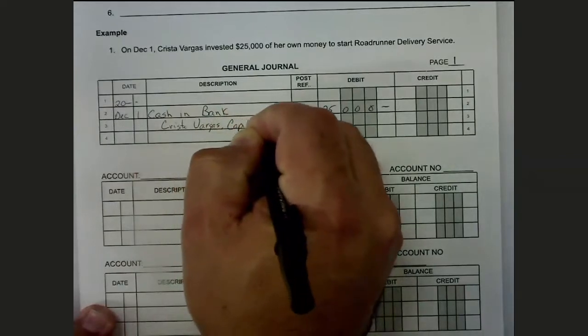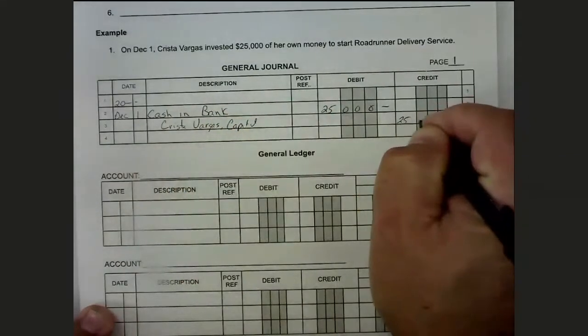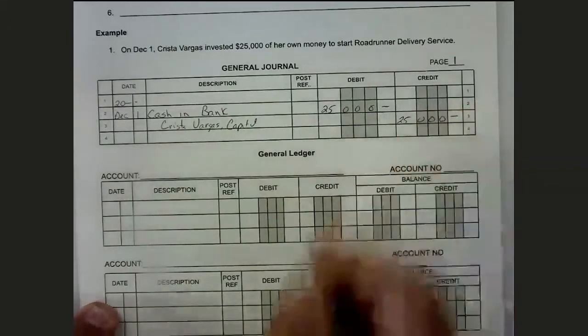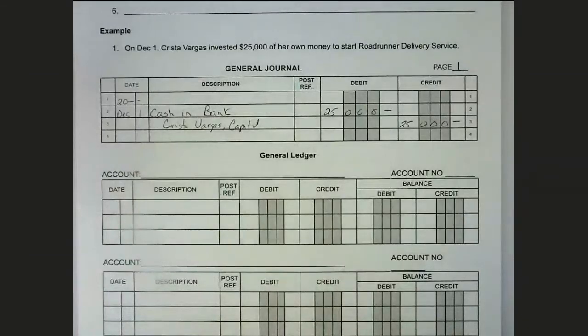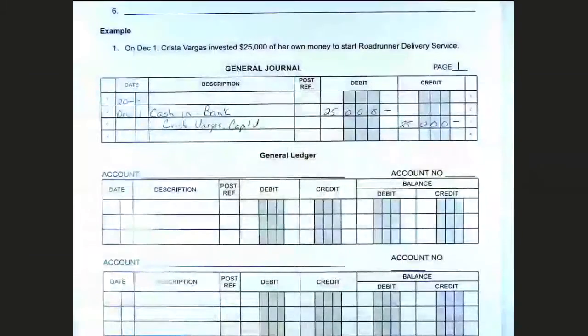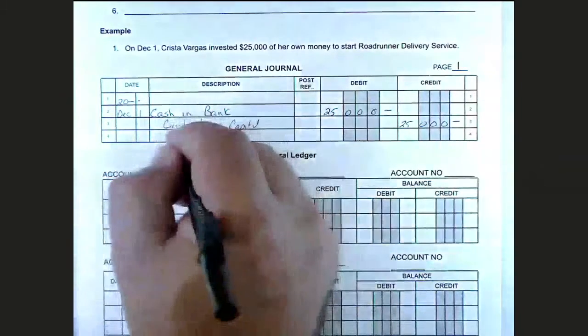It's the capital account. We don't have it listed here. Well, what would be the source document? What would likely be a source document for this example? It's not stated here in the problem. But what would you expect to see for a source document? Memorandum. Memo.